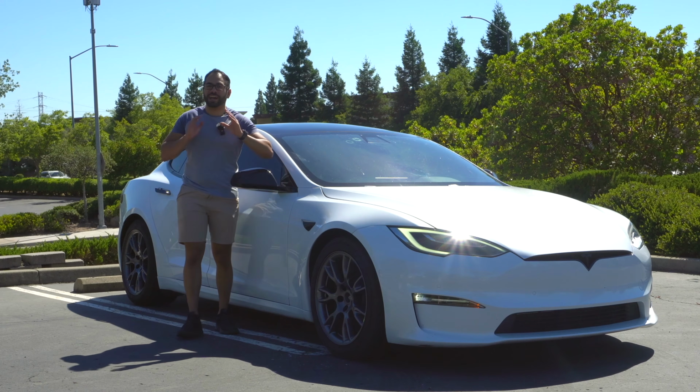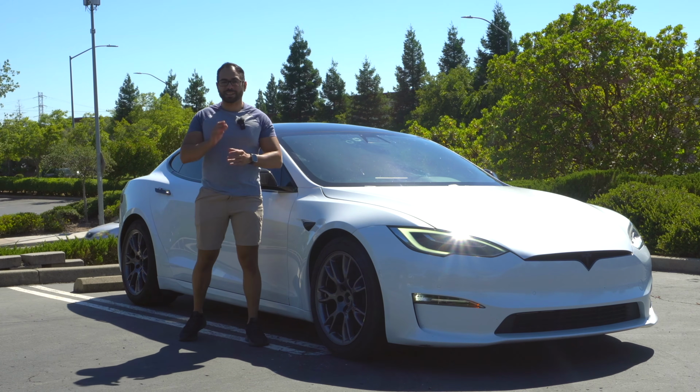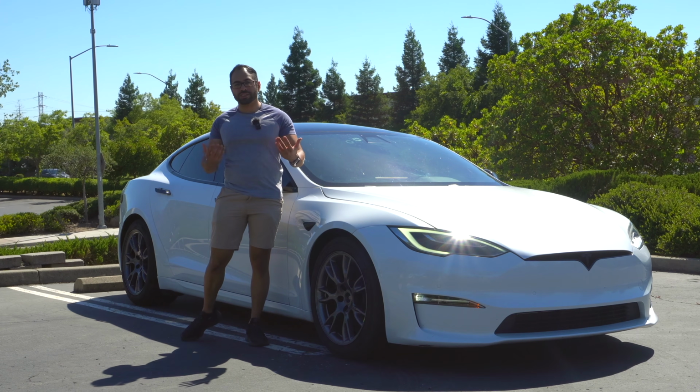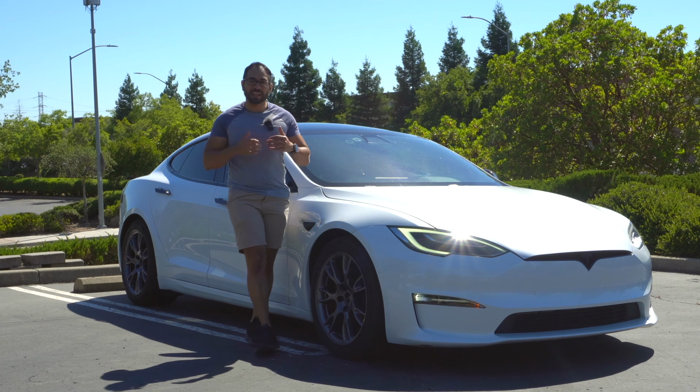This is the complete guide on how to use your Tesla Model S or X to its full potential. I'm gonna go ahead and cover all the tips and tricks, hidden features, and more. So with that said, let's get started.